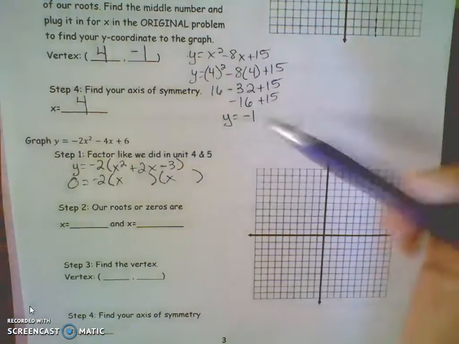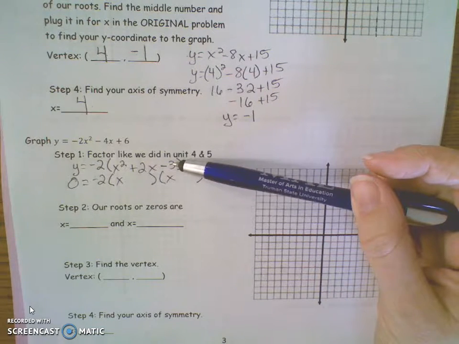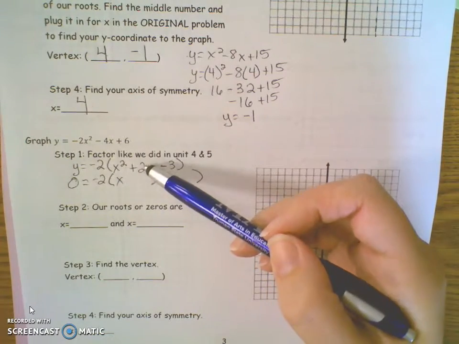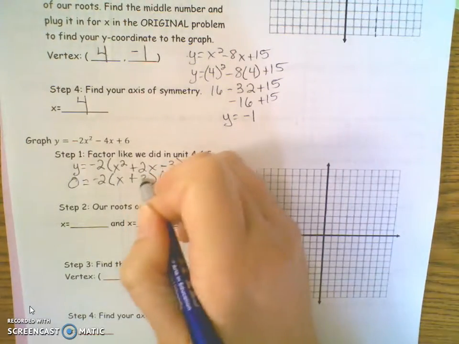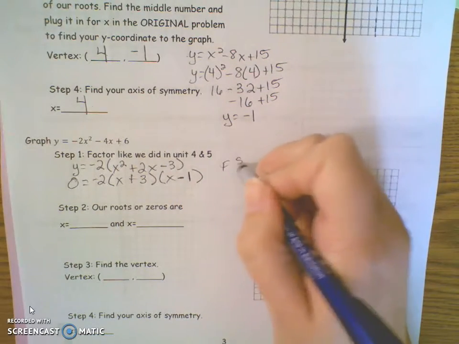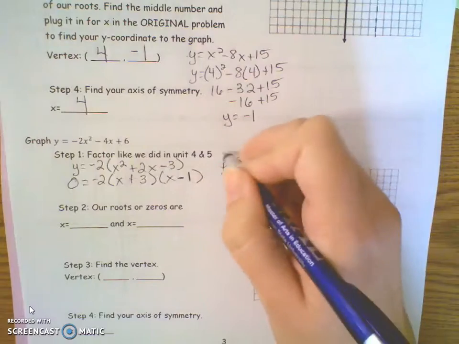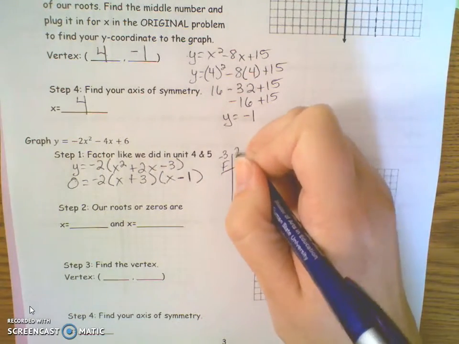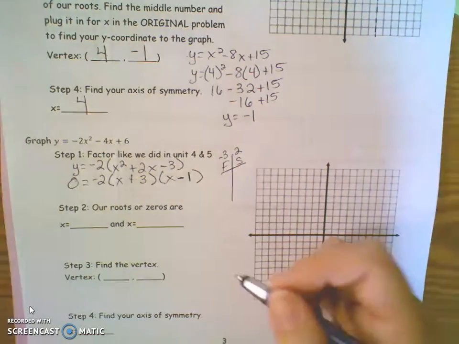Equals negative 2, and I know it's going to look like that. My factors of 3 are 1 and 3, and then I want them to add up to positive 2, so that means I'm going to do plus 3 and minus 1. If you want to do a factor sums table, it looks like this. So your factors are factors of negative 3, and then your sum is going to be positive 2.